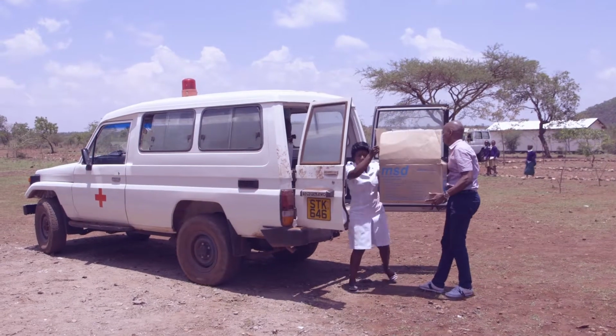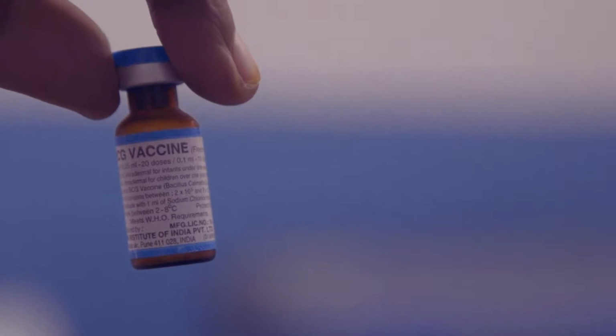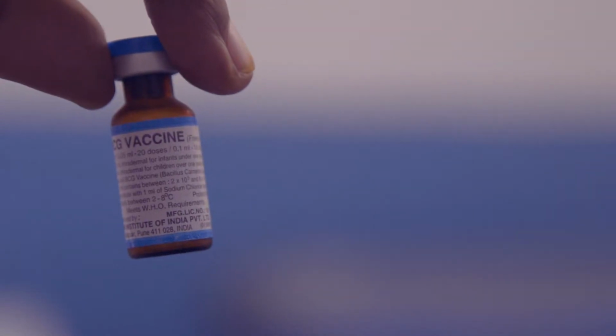Every week, thousands of vaccine vials move from one location to another, and every single vial has to be accounted for. How can you track the movement of every single vial? A requisition and issue voucher.